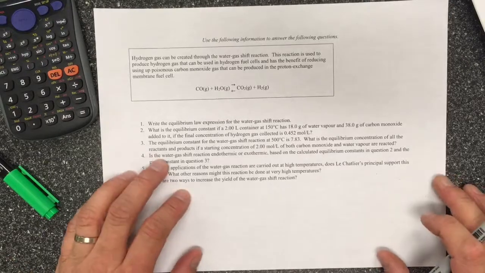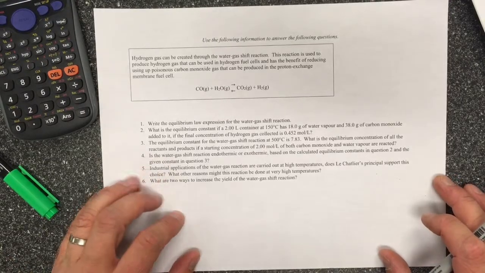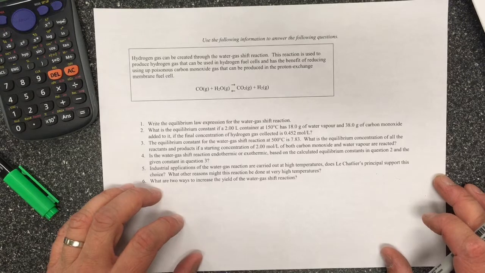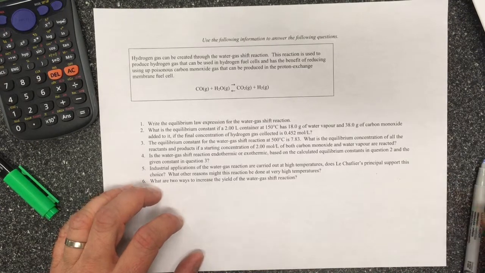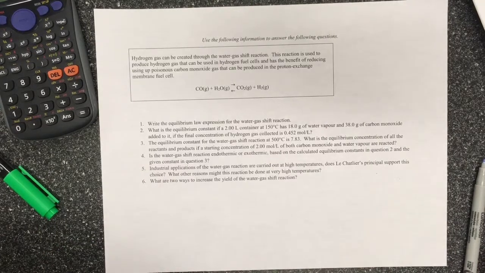All right, so we're going to do our challenge question about the hydrogen gas being used in the water-gas shift reaction. This reaction is used to produce hydrogen gas that can be used in hydrogen fuel cells and has the benefit of using up poisonous carbon monoxide gas that can be produced in the proton exchange membrane fuel cell. So this has a bit of a redox tie-in, but we're going to worry about this in terms of equilibrium.